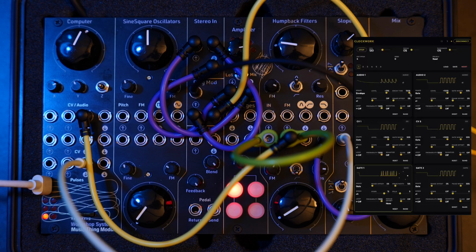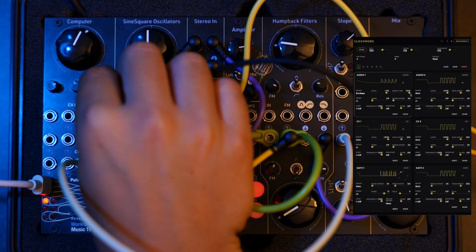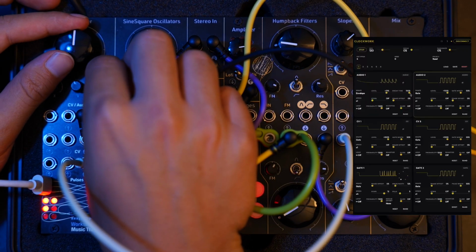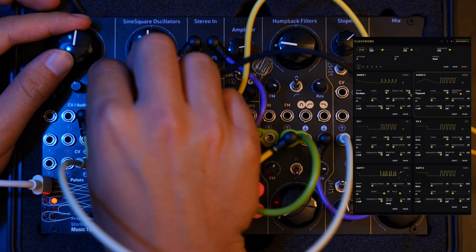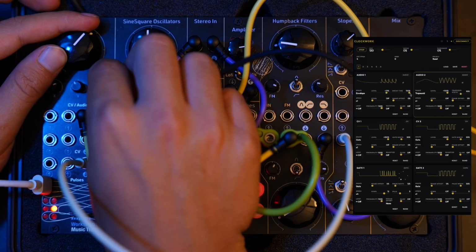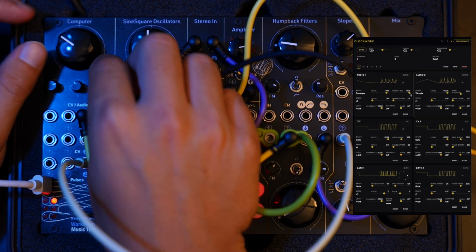And then we could use another channel, like our second channel here, to output maybe, I think, a triangle would be nice.